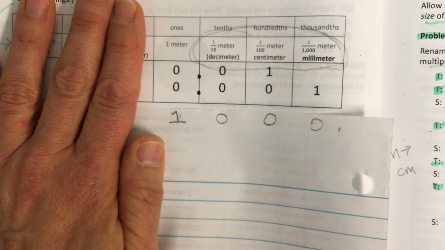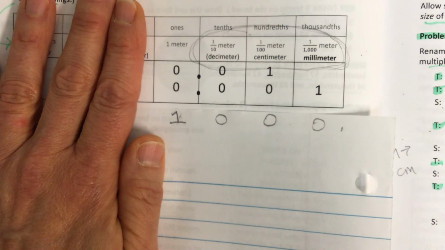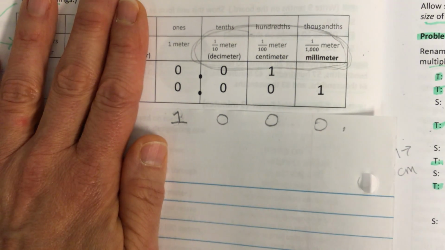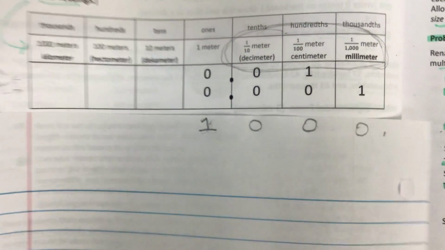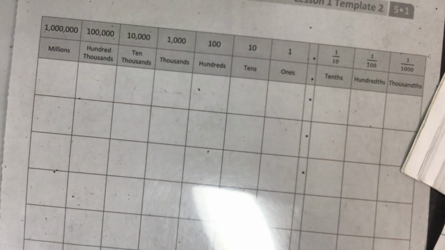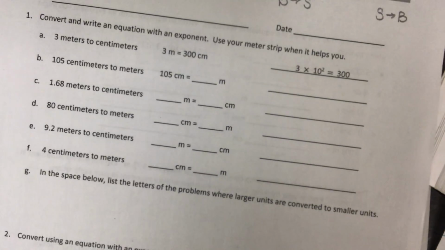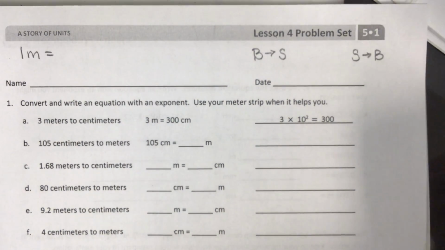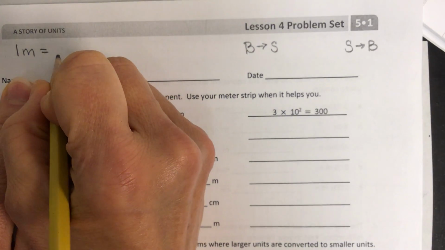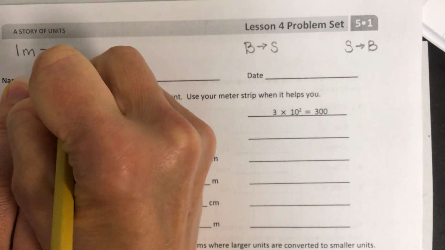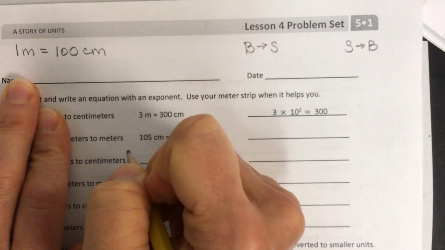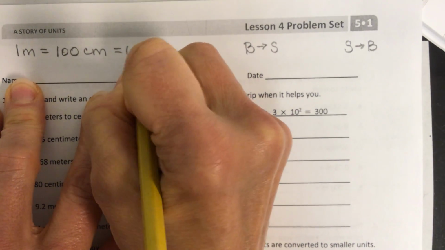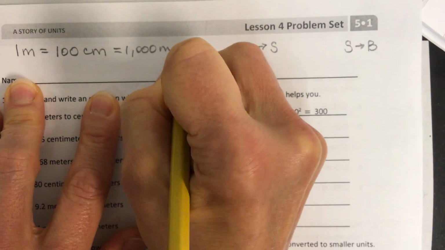Okay, we're going to take what we've learned and apply it to our problem set for today. So if you can turn to the Lesson 4 problem set, that's where we're going to jump in. There are a couple things that I want you to put at the top of your paper before we begin. So let's get organized. At the top of your paper, I want you to write what I just had on the board. 1 meter is equal to 100 centimeters, which is equal to 1,000 millimeters. We're going to really need to know that today.